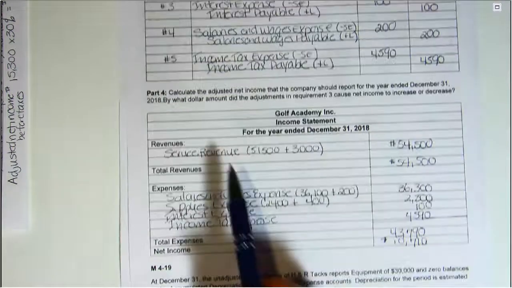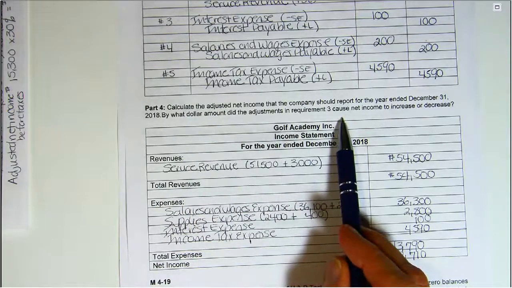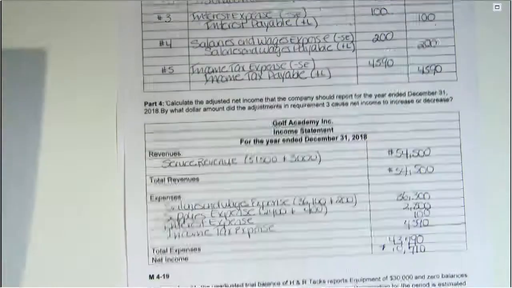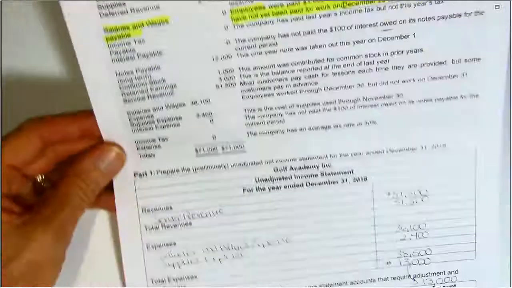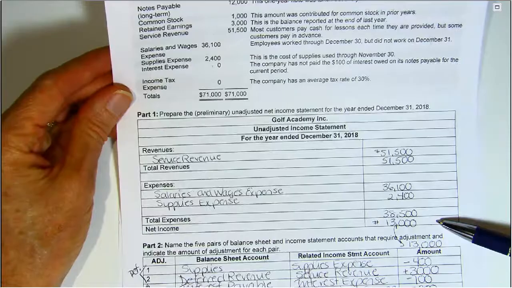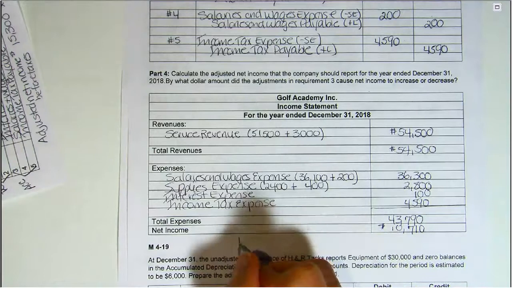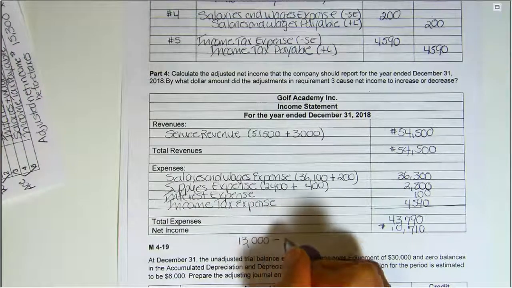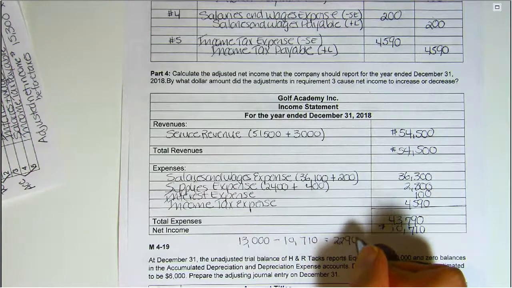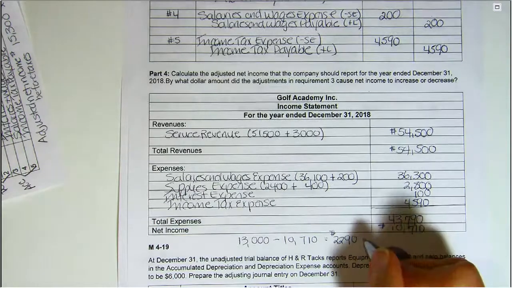Now they ask us, by what dollar amount did the adjustments in requirement 3 cause net income to increase or decrease? So if you recall, in our earlier income statement, the unadjusted income statement, our net income was $13,000, and after adjustments it dropped to $10,710. So $13,000 minus $10,710, the difference of $2,290 or $2,290 decrease in net income.